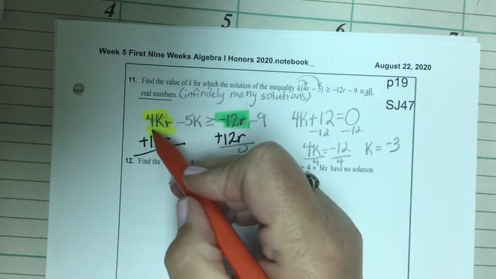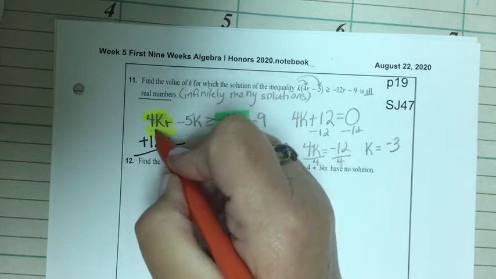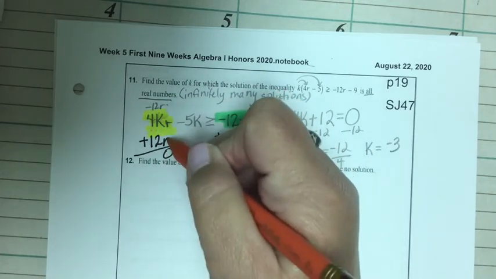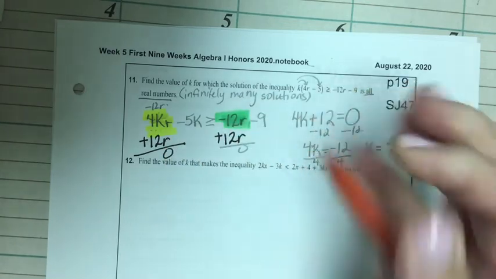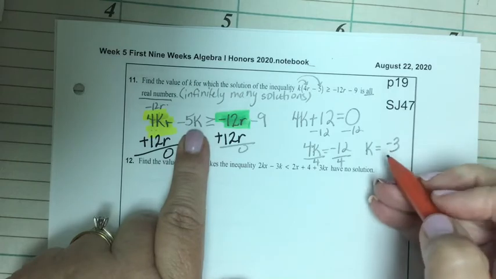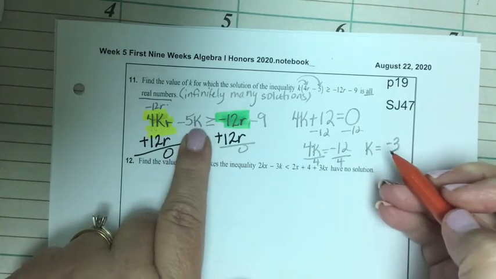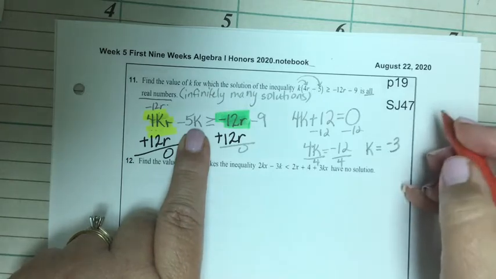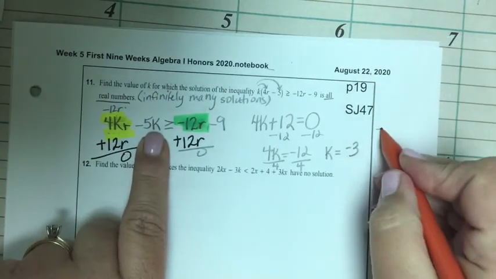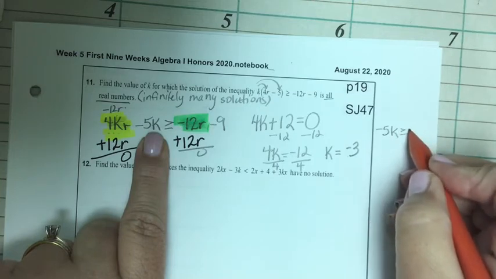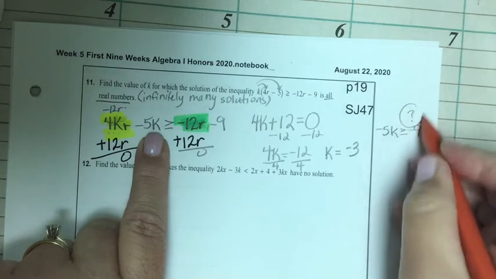Let's see if that's right. 4 times -3 is -12, -12r. -12r plus 12r, is that 0? Yes. Now let's see if what's left will be true. If I put -3 in for k, will that make a true statement here? I'm going to write over here in this margin. -5k greater than or equal to -9. I want to know if that's true.